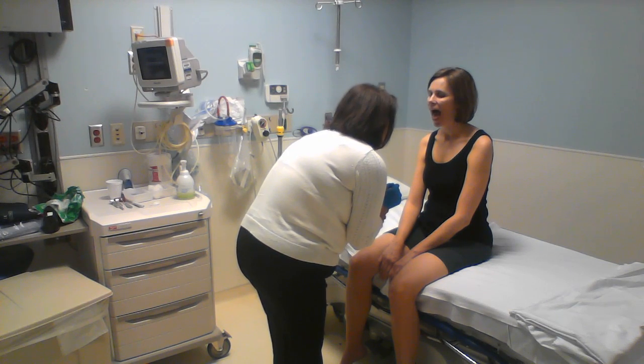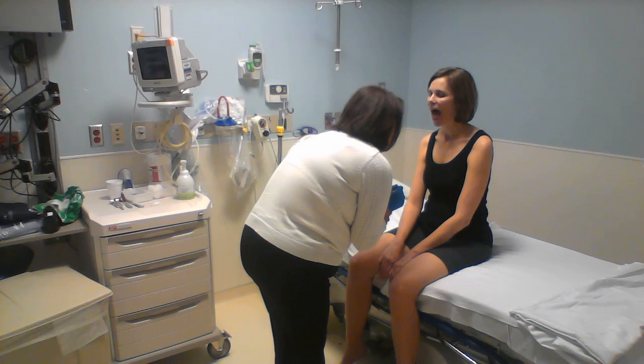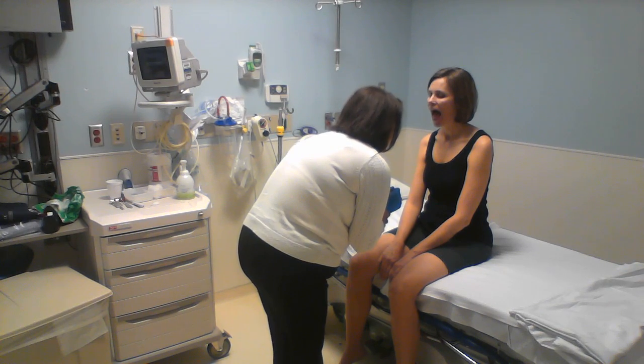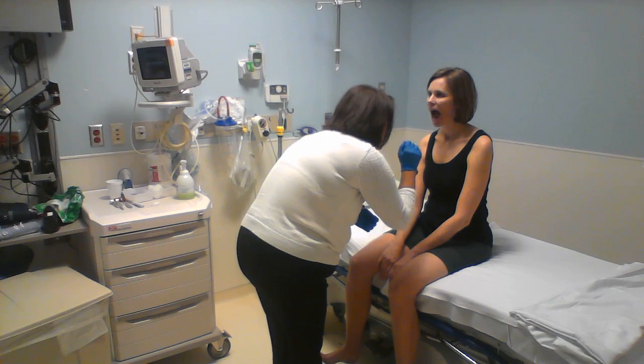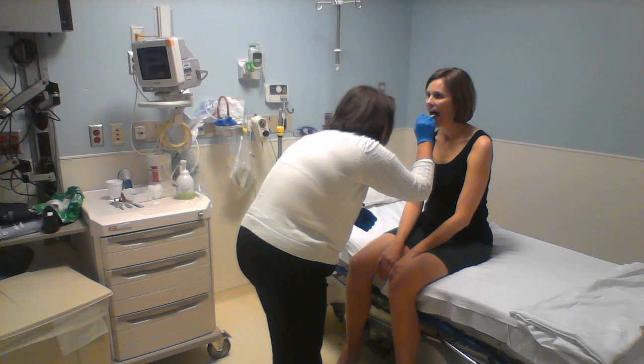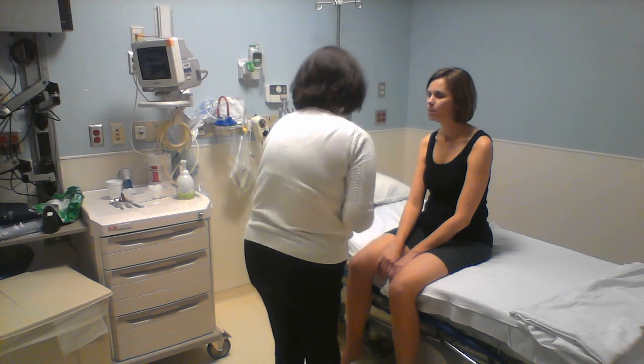for any issues or any lesions. Evaluating the tonsil and the hard and the soft palate. Looking at the gum and the uvula. Stick your tongue out for me. Great.